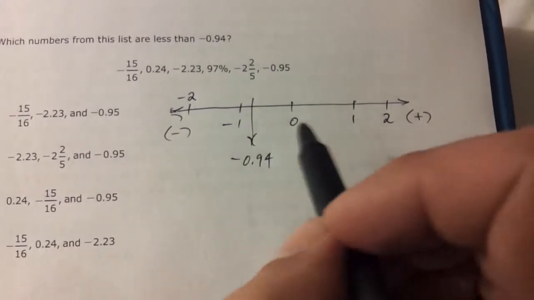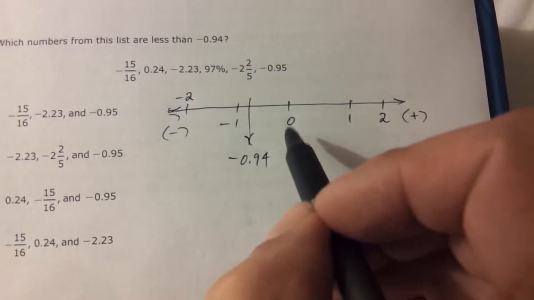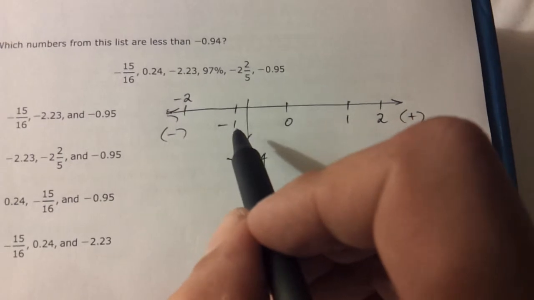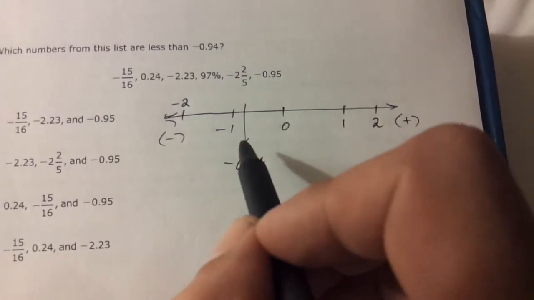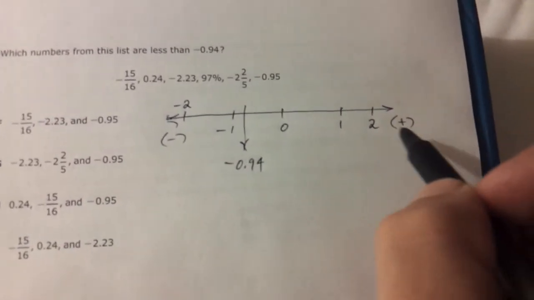So, in order to answer this question, you have to understand the number line, and I've drawn one here for you. Here's 0 right at the center. Now, 0 is neither positive nor negative. To the left of 0, we have the negative numbers, and they just keep going on. Left is negative, right is positive.